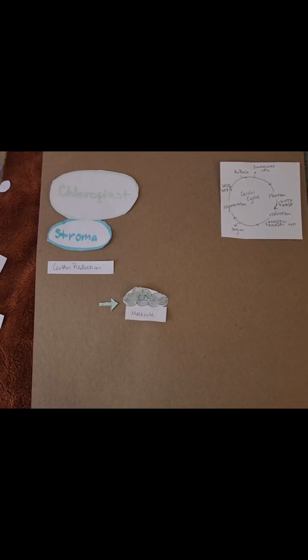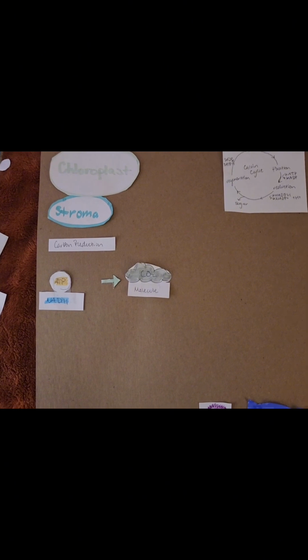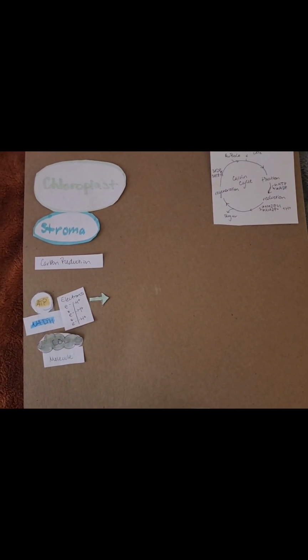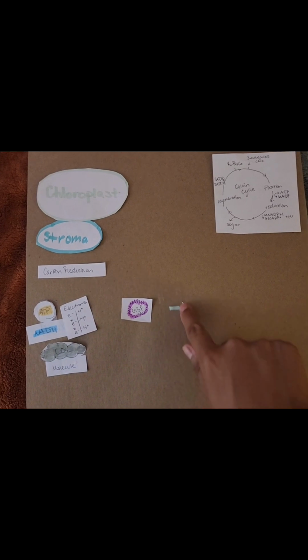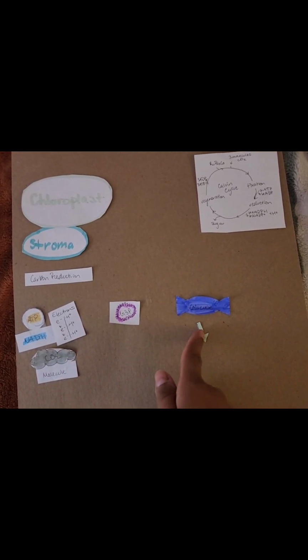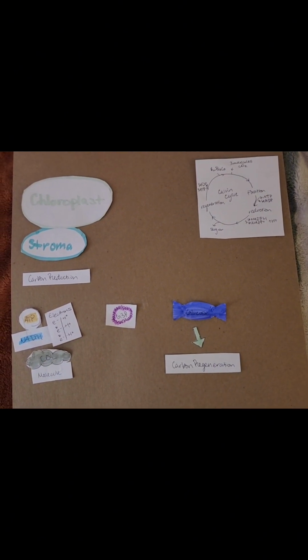Next, carbon reduction. ATP and NADPH provide energy and electrons to reduce the carbon compounds into G3P, a high-energy sugar. Some G3P molecules leave the cycle to help form glucose, while the rest are used in carbon regeneration.